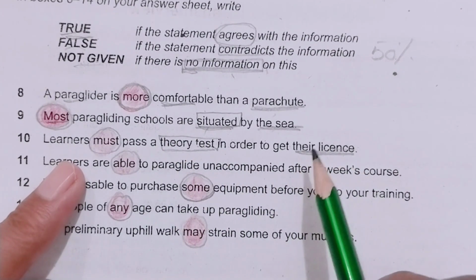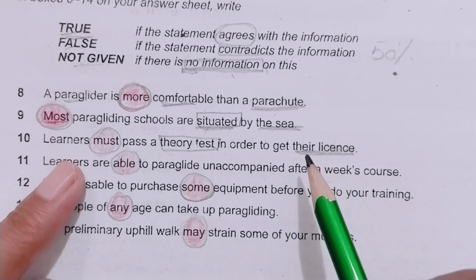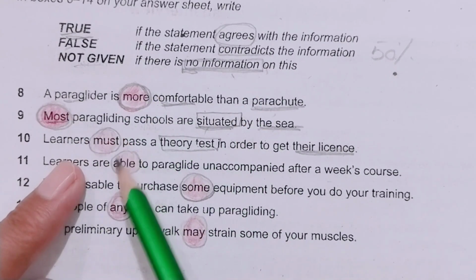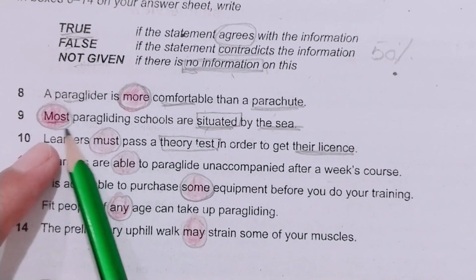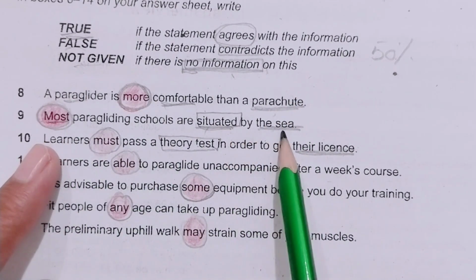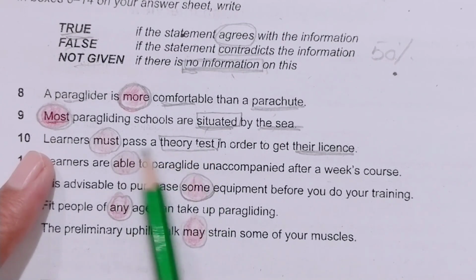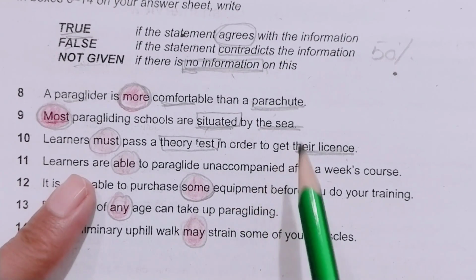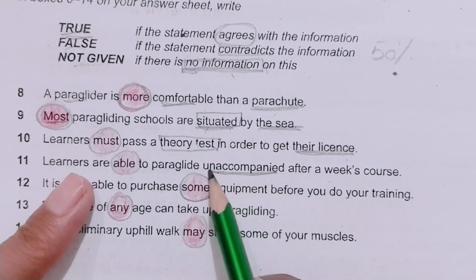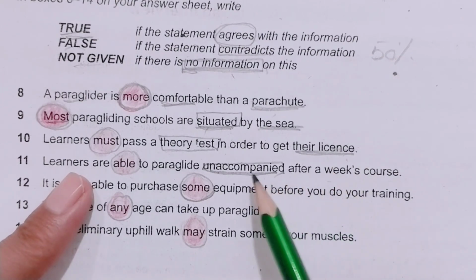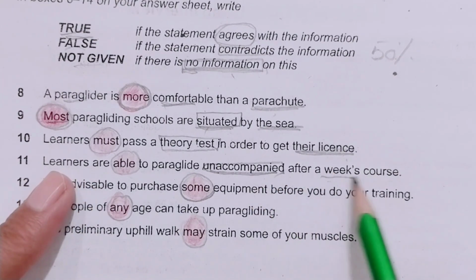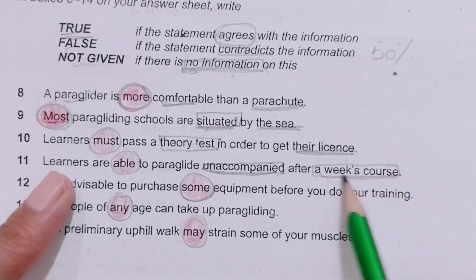There are always primary keywords and secondary keywords. Here the primary keywords are these. Secondary keywords: more comfortable than a parachute, most suitable, situated by the sea, must pass theory test, get their license, able to paraglide unaccompanied, meaning without the company of the trainer or their mentor, they can fly after a week.